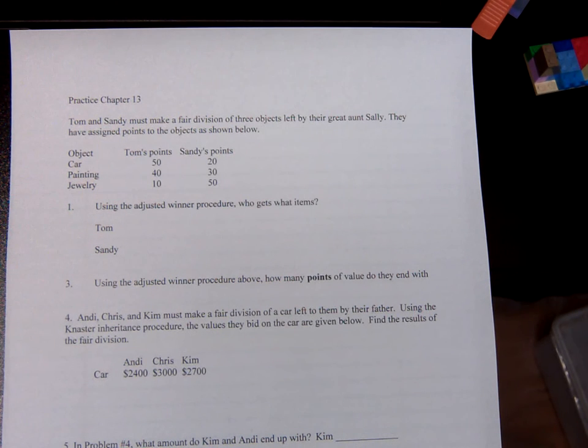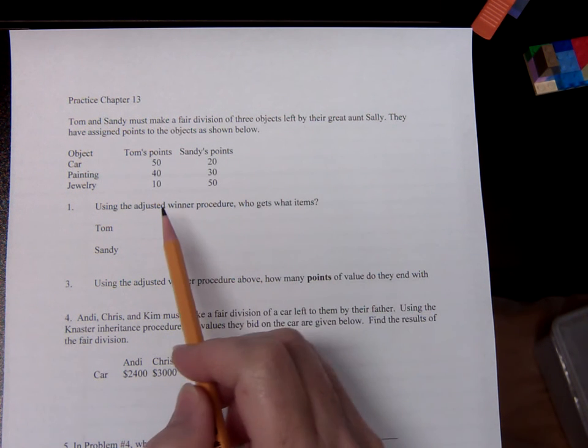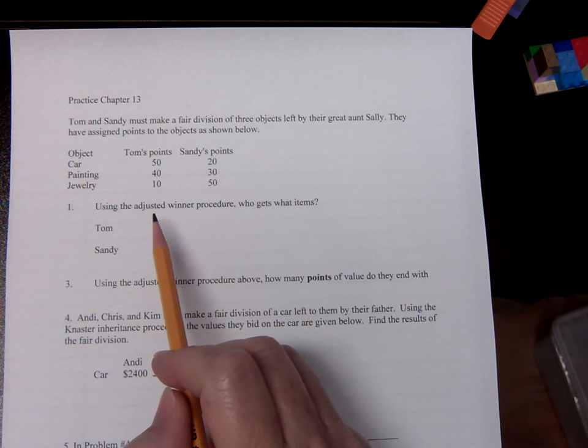Okay, now let's do a practice for chapter 13. We're going to look at the adjusted winner procedure, and we're also going to look at master inheritance. So in the first example, we have Tom and Sandy making a fair division of 3 objects left by their great aunt Sally, and they've assigned points below.